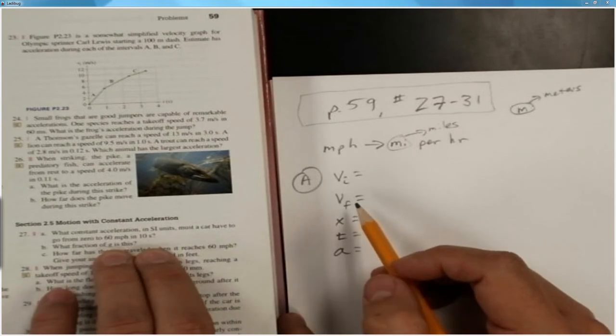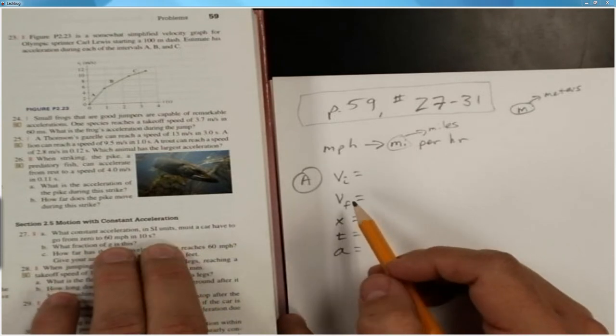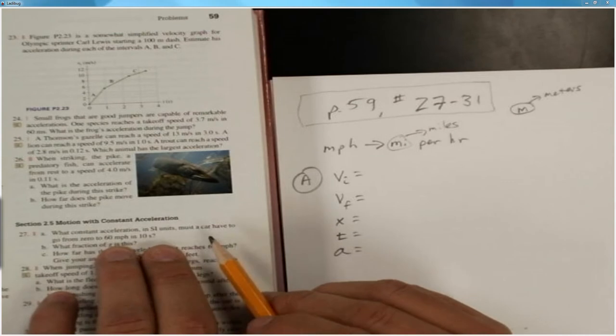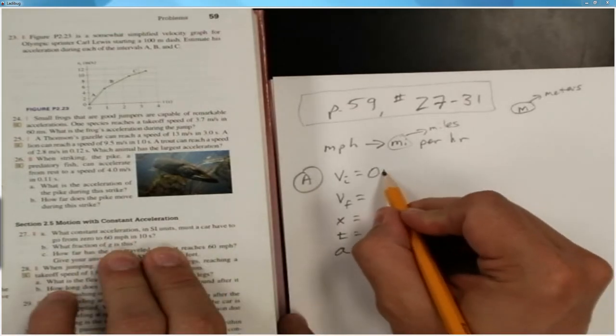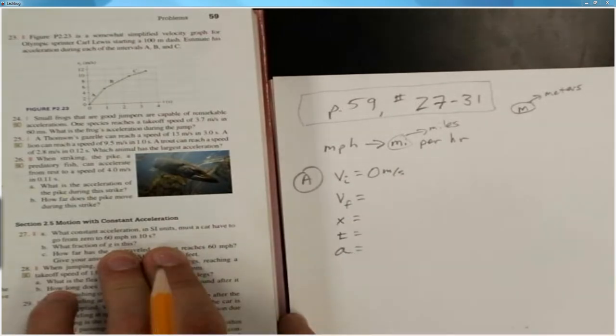So this tells us that the car goes from 0. So its initial velocity is 0 meters per second. Notice that it says in SI units. SI stands for the French words Système International, the international system.